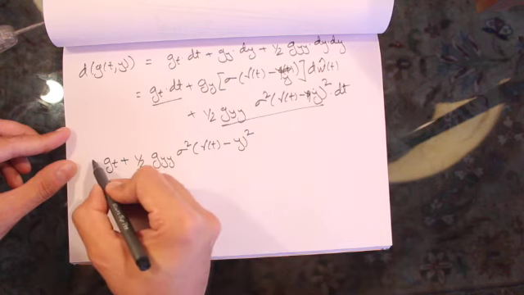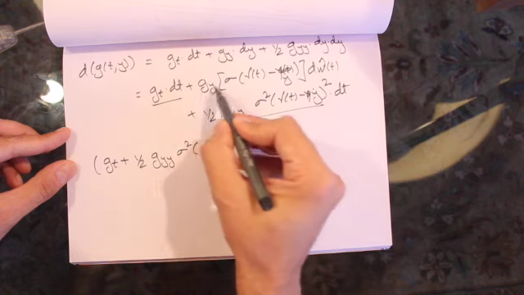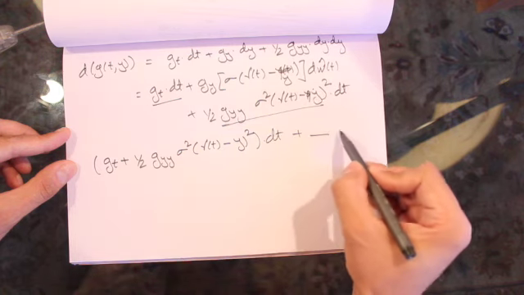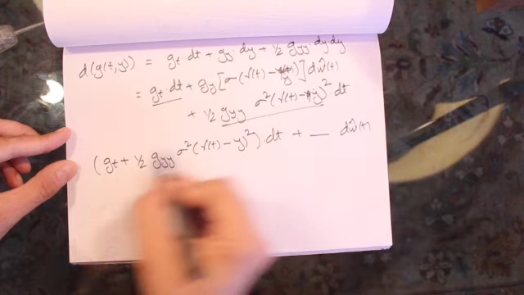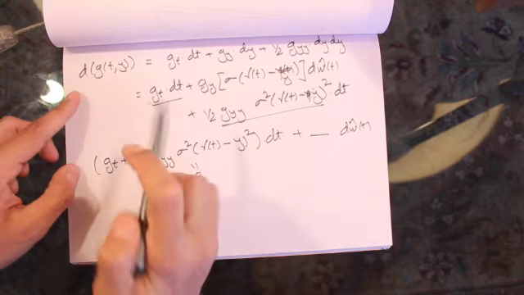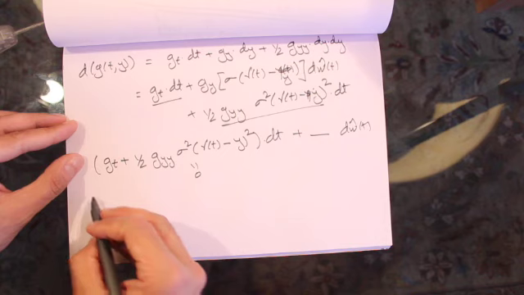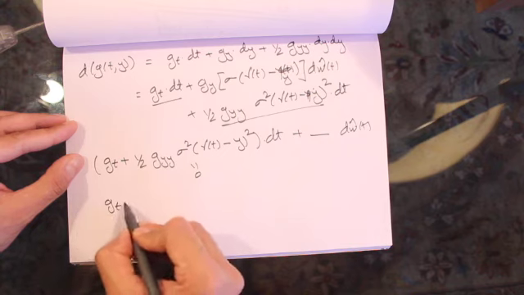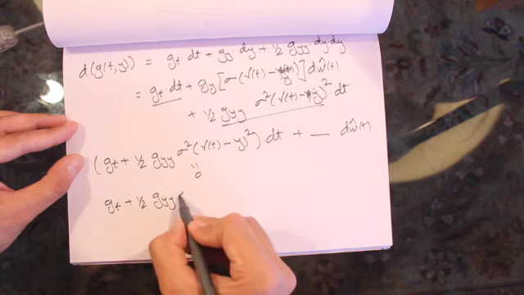This is my dt term. And then I have a dw term, which I'm not going to write here. There's going to be a dw hat term. But I need to set this dt term equal to 0, because we are taking the differential of a martingale, and that should not have a dt term. So we'll get this partial differential equation.